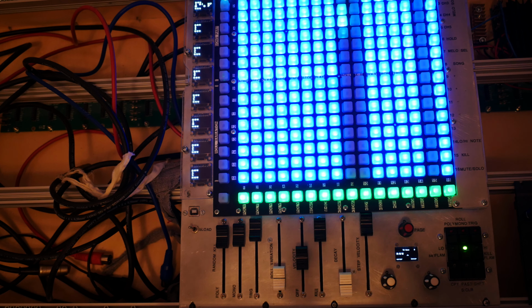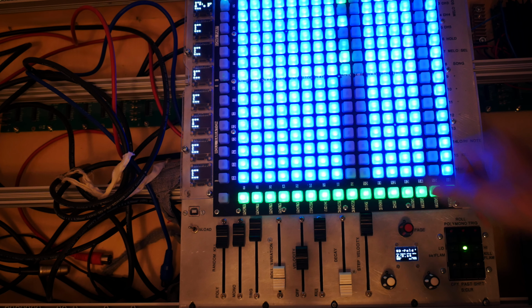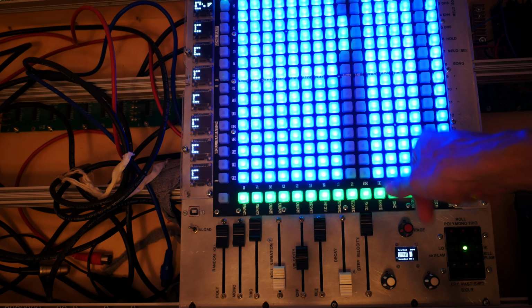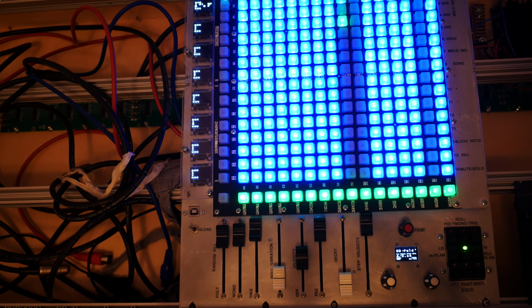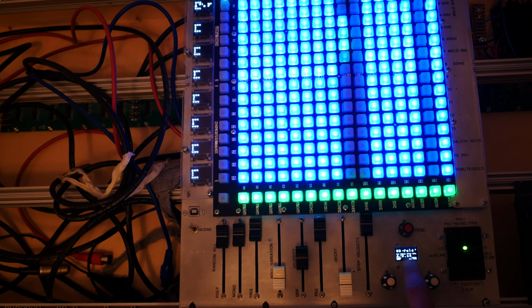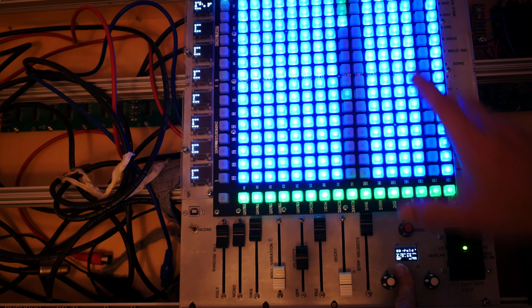What else is new? Yeah, the system menu. We have 5 pages. The first page is very careful to take. It changes the root folder on the SD card where all system files, all song files, all sequencer files are saved.